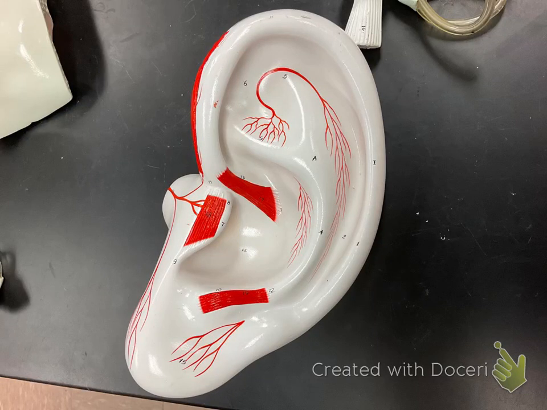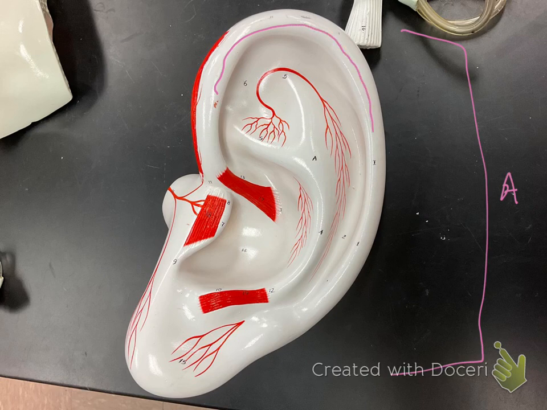Okay, so this whole thing right through here, the entirety of the ear, is also known as the auricle. So the whole thing right through there is the auricle. This outer portion right through here is the helix. And if you follow the helix, it's going to lead you down here to the lobule, which is this part right through here. This portion right through here is the tragus.